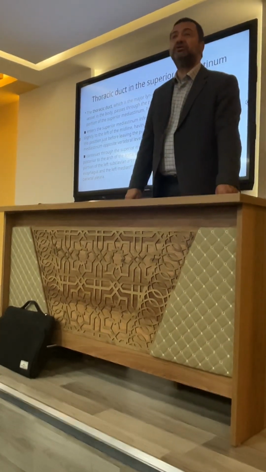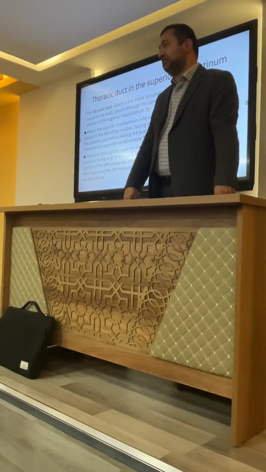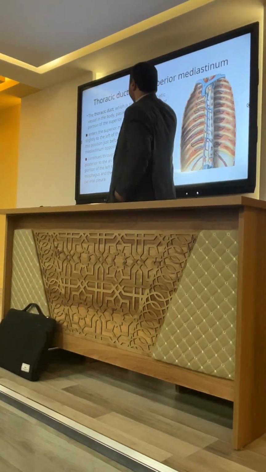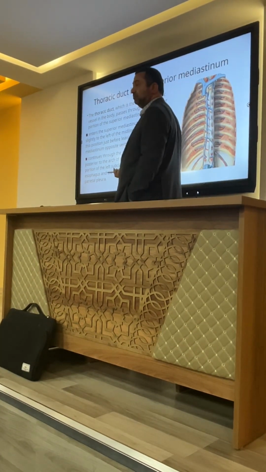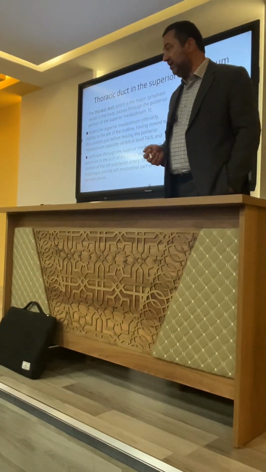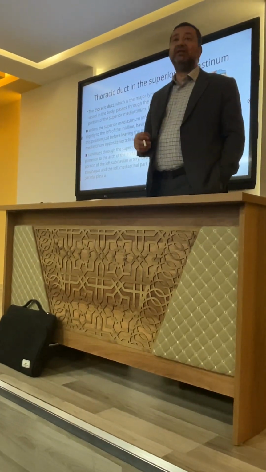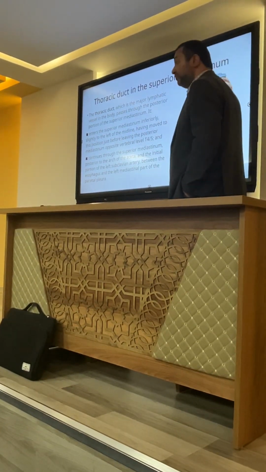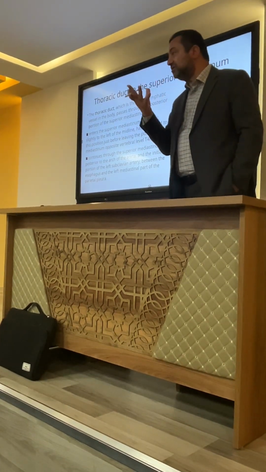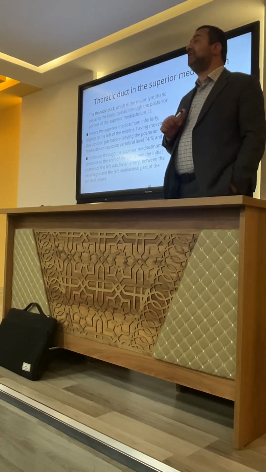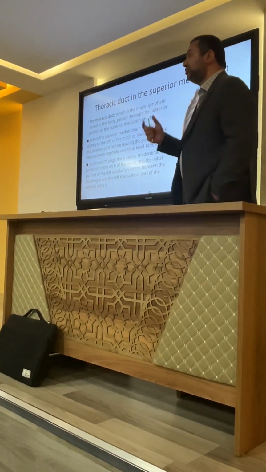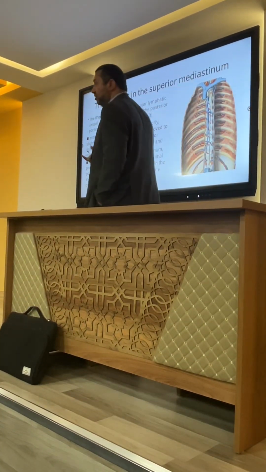A part of thoracic duct is located in the superior mediastinum. Thoracic duct is the major lymphatic vessel in the body. It has 48 centimeter length, and begins in the abdomen as a dilated structure that is called cisterna chyli. Cisterna chyli. This is the largest and most important lymphatic duct.